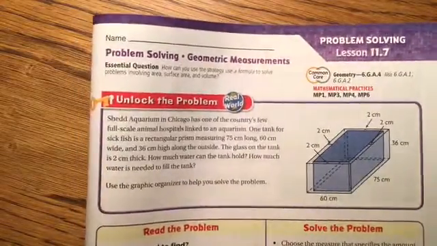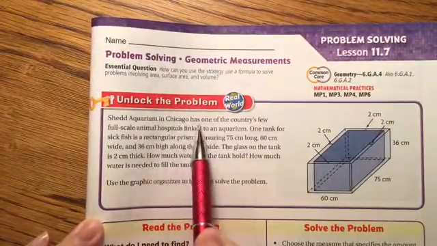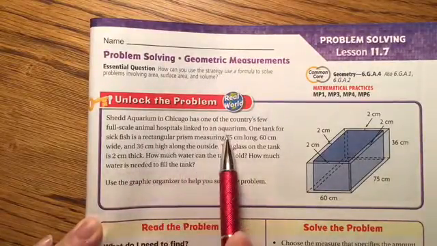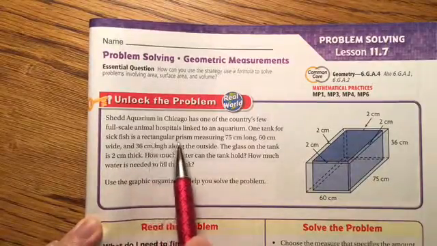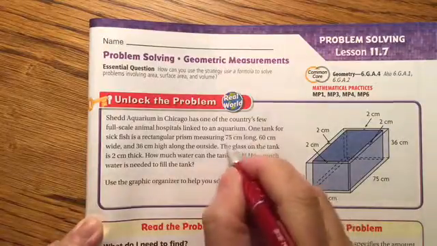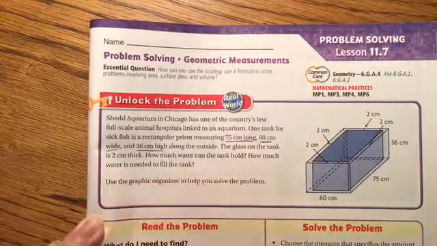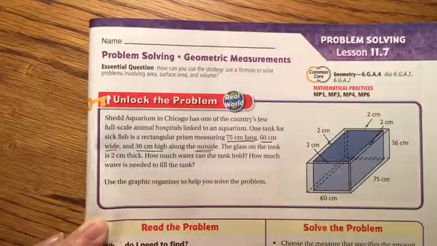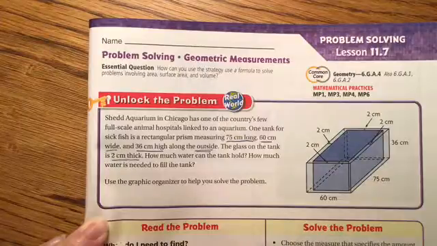So our first problem here, Shed Aquarium in Chicago has one of the country's few full-scale animal hospitals linked to an aquarium. One tank for sick fish is a rectangular prism measuring 75 meters long, 60 meters wide, and 36 centimeters high along the outside. The glass on the tank is 2 centimeters thick. How much water can the tank hold? How much water is needed to fill the tank?